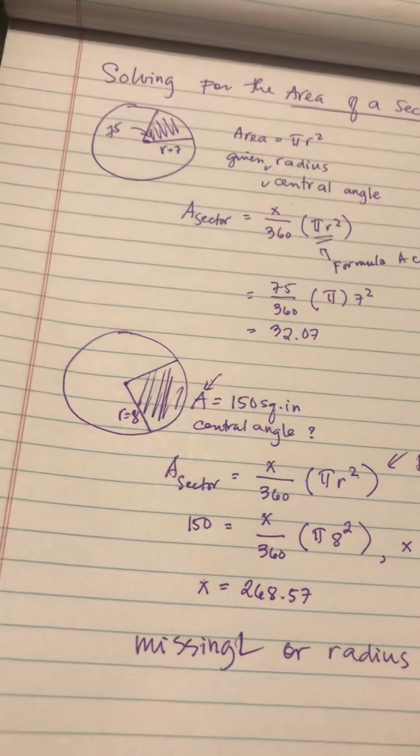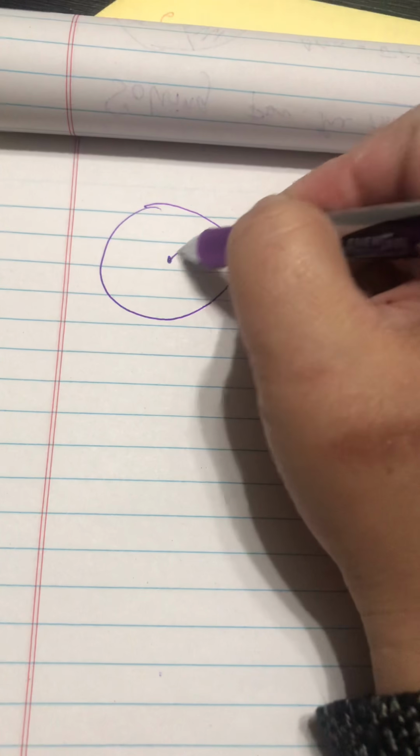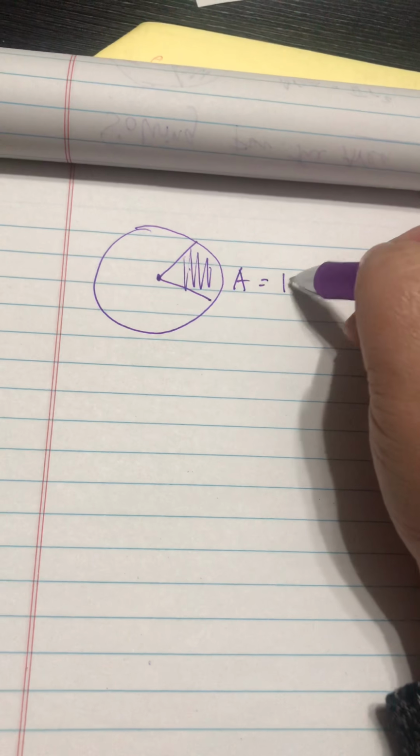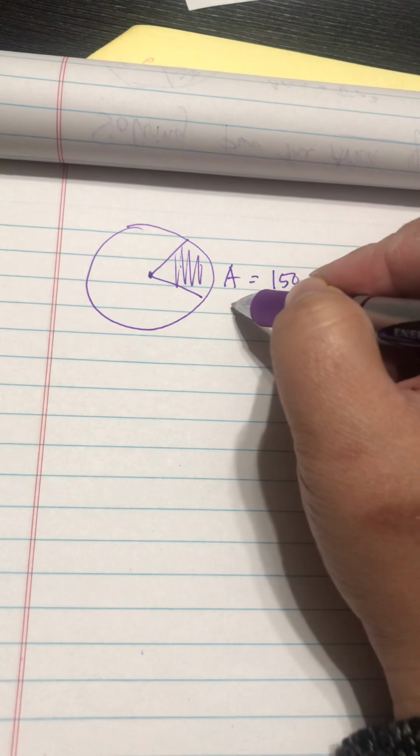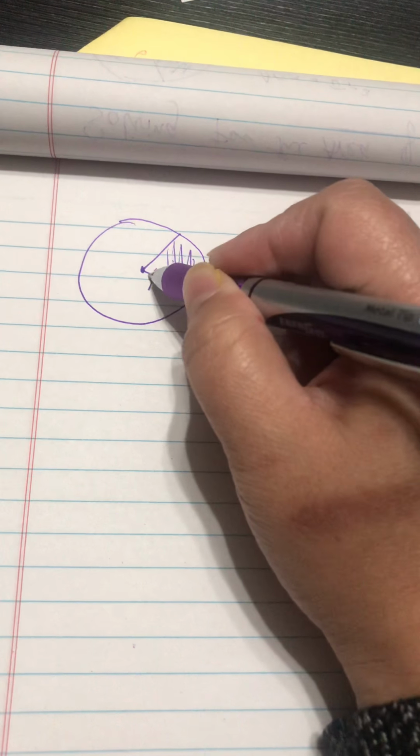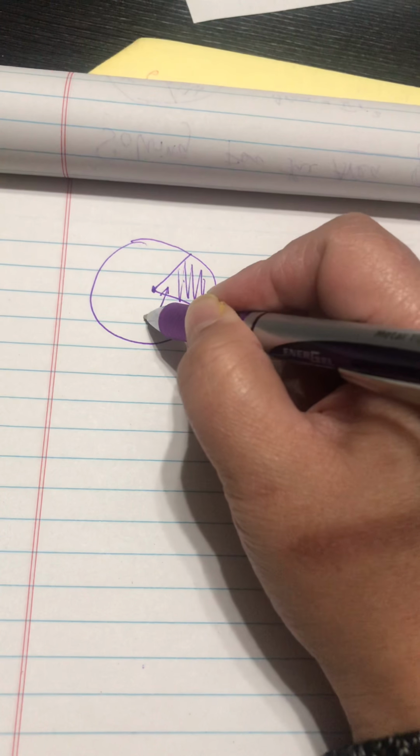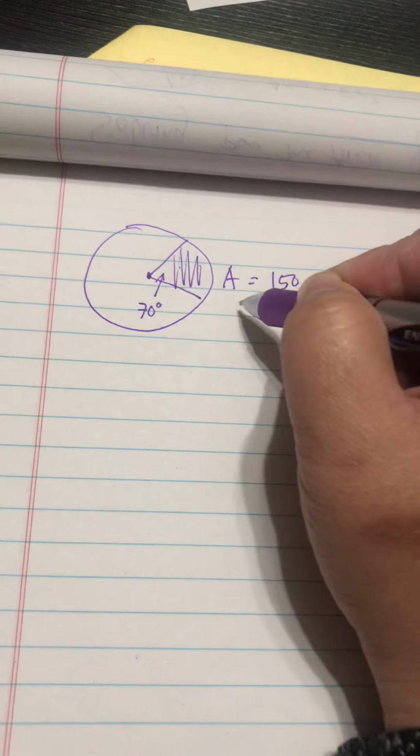Okay, one more example before I go. What if I have a circle? I'll give you a portion of the circle again. And let's say this section here has an area equal to 150 centimeters squared, and you are given that this angle here is, let's say, 70 degrees.